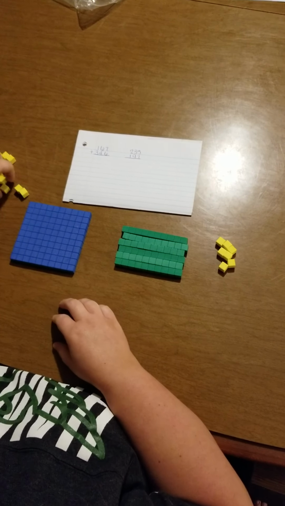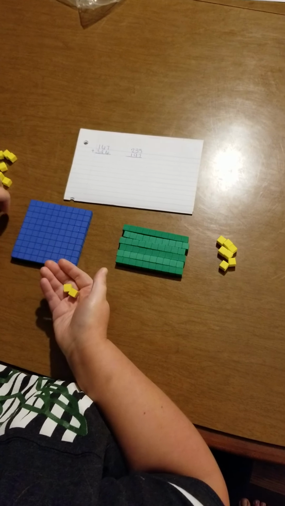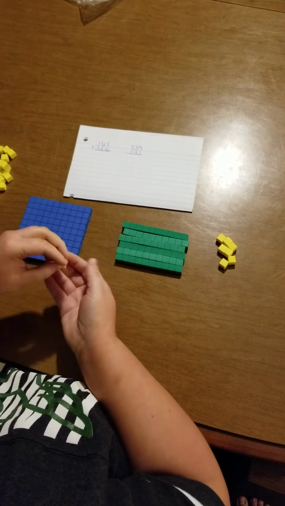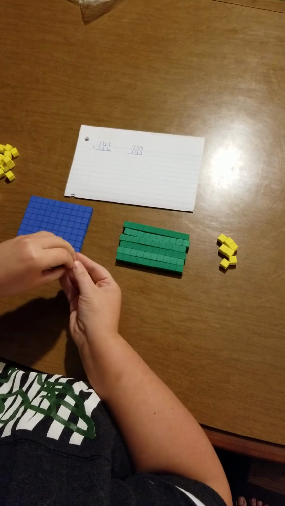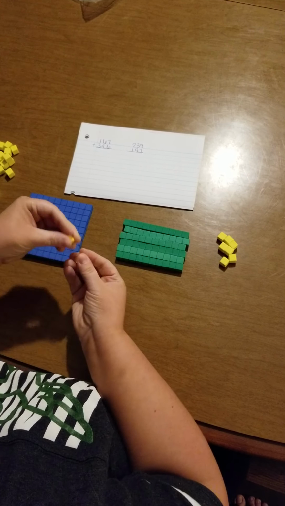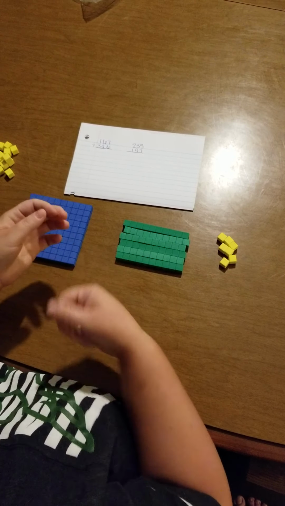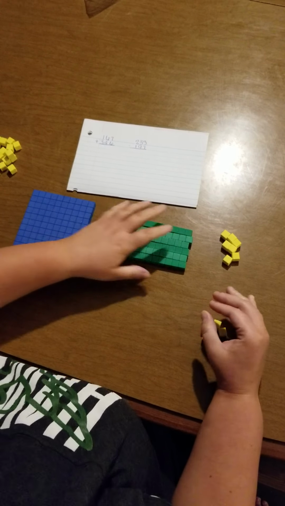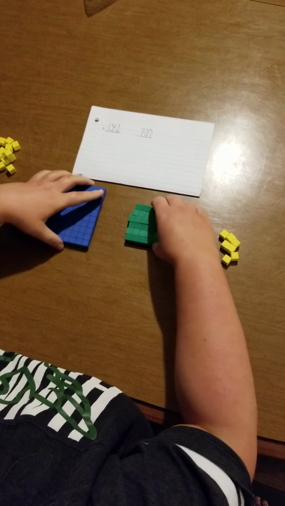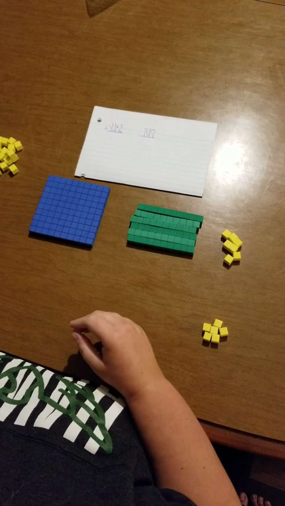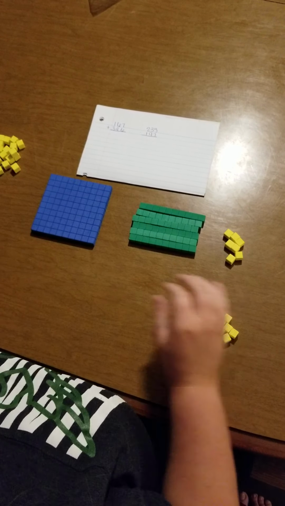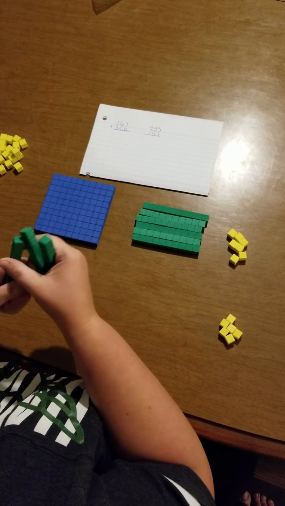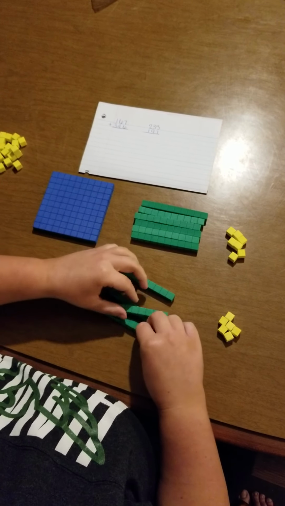So 6 is in the ones place. So we're going to have 6 ones or 6 units. So we have 1, 2, 3, 4, 5, and 6. And 4 is in the tens. So we're going to have 4 longs, or 4 groups of 10. 1, 2, 3, and 4.